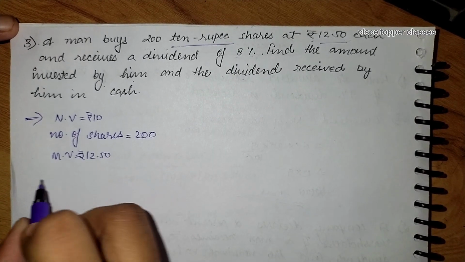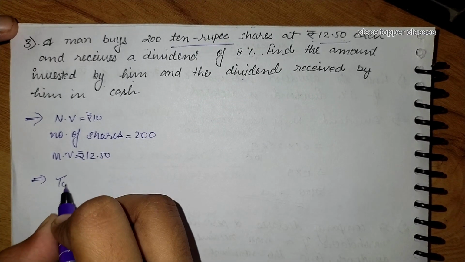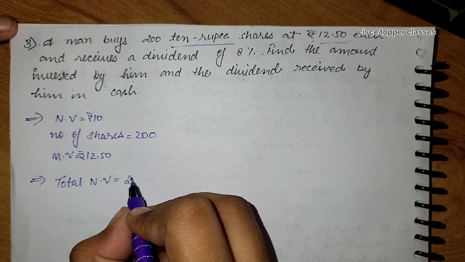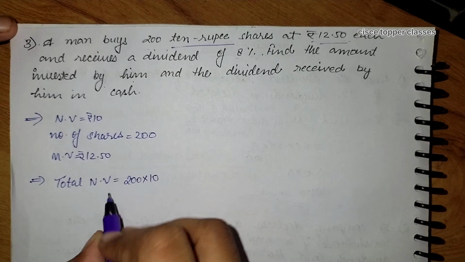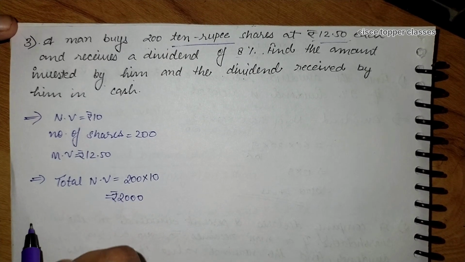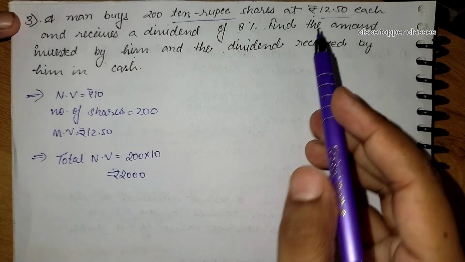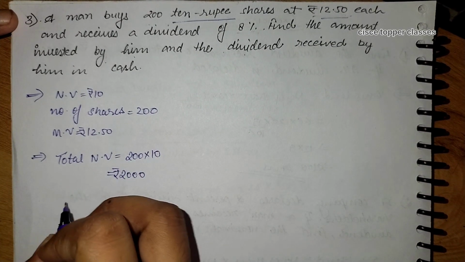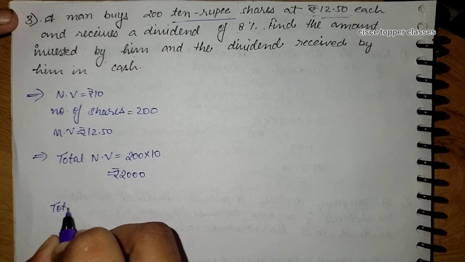So firstly we will find the total nominal value. The total nominal value will be 200 into 10, means 2000 rupees is the total nominal value. And now in the question it is asked to find the amount invested by him. So the amount invested by him will be the total market value.